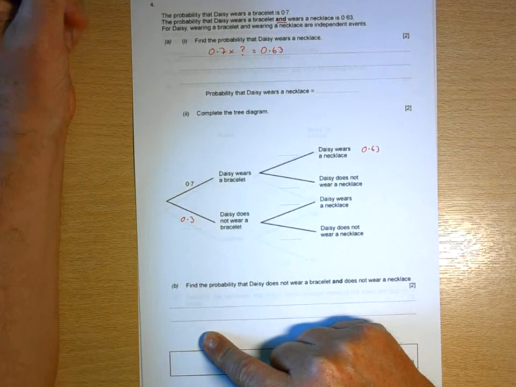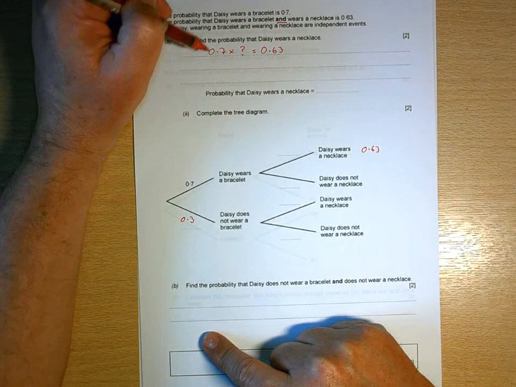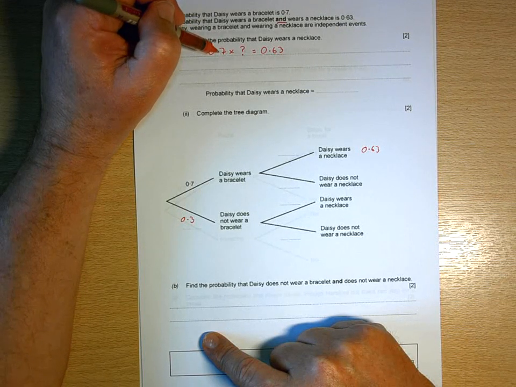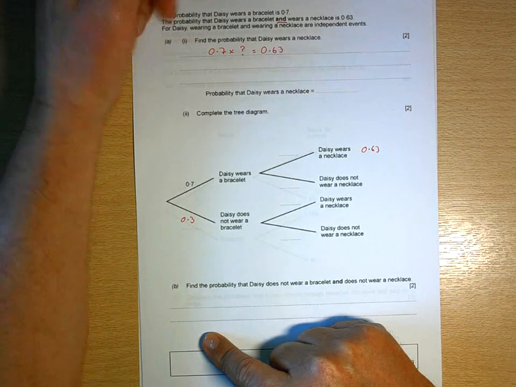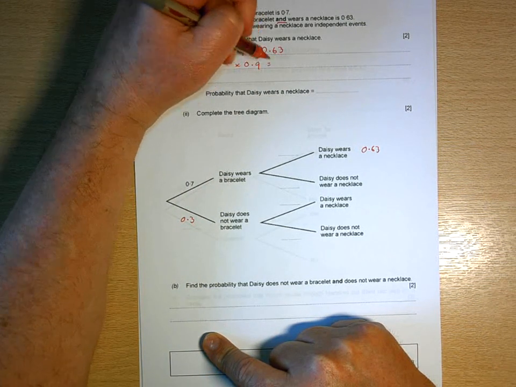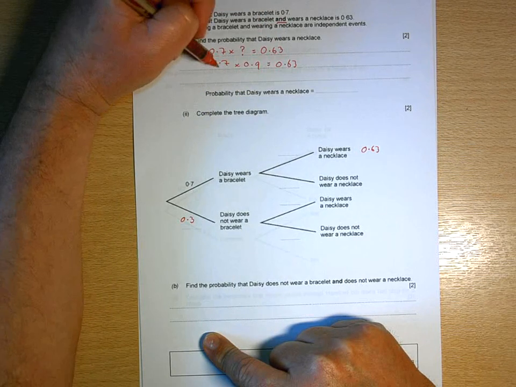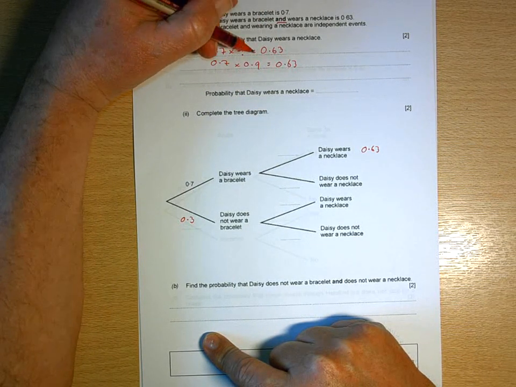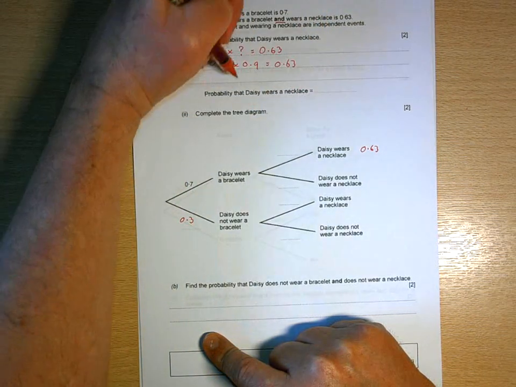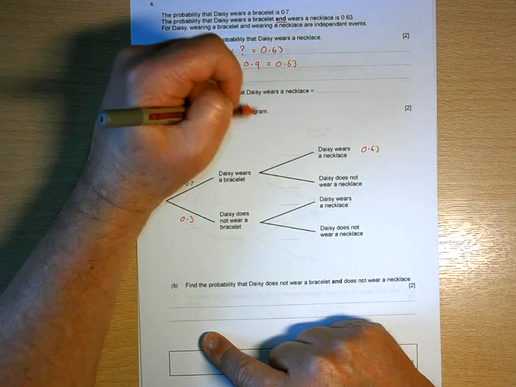If you bimble through your 7 times table, hopefully you will get that 9 sevens are 63. So 0.7 times 0.9 is 0.63, which means the probability of her wearing a necklace is 0.9.